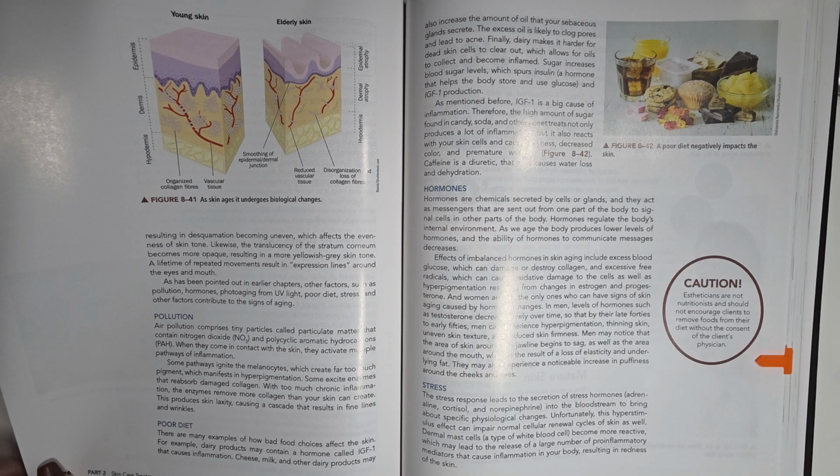Pollution. Air pollution comprises tiny particles called particulate matter that contain nitrogen dioxide, NO2, and polycyclic aromatic hydrocarbons, PAH. When they come into contact with the skin, they activate multiple pathways of inflammation.